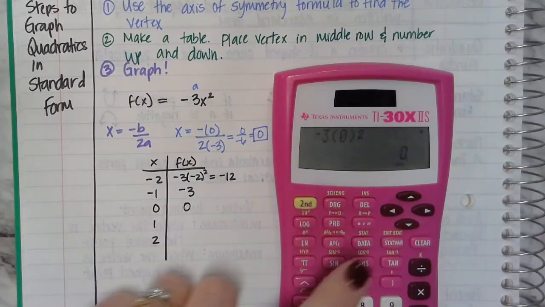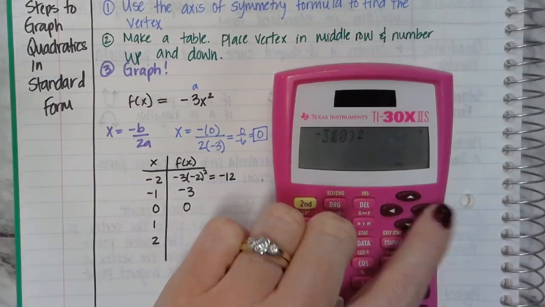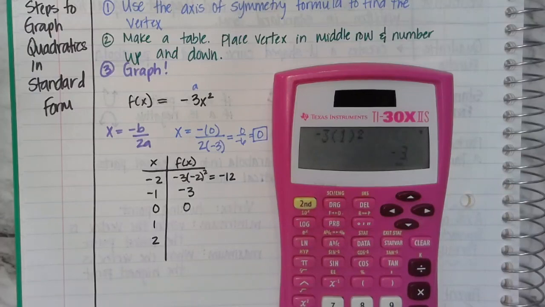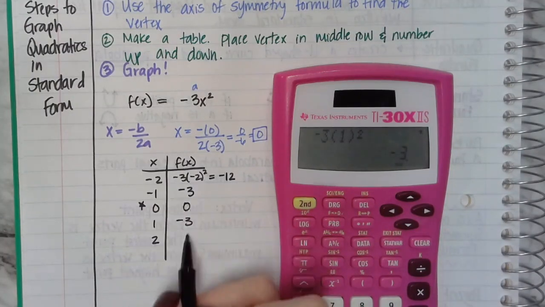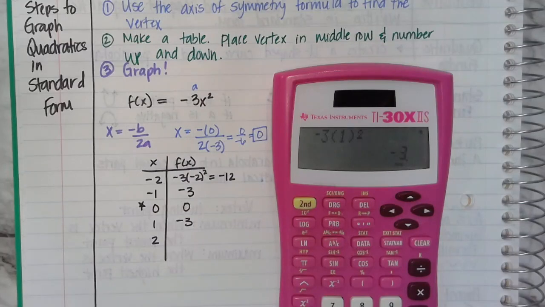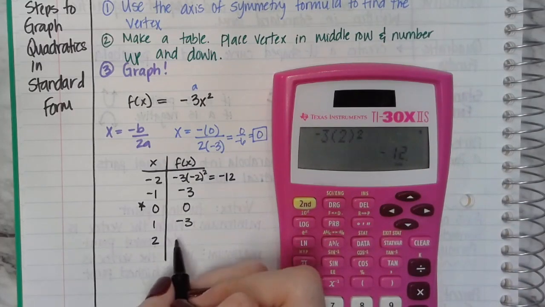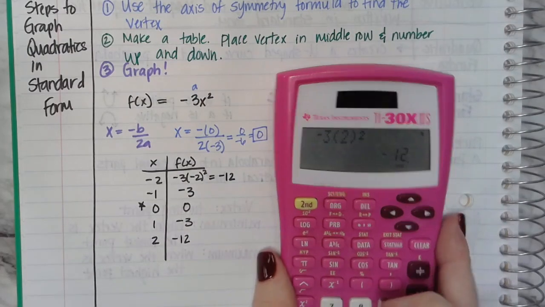Okay, type in a 1, so I'm just editing this. I'm going to put a 1 in there, and I get negative 3. Notice after our turning point here, our numbers are going to start to follow that pattern again. Then I'm going to plug in a 2, negative 12. Okay, now I'm ready to graph.